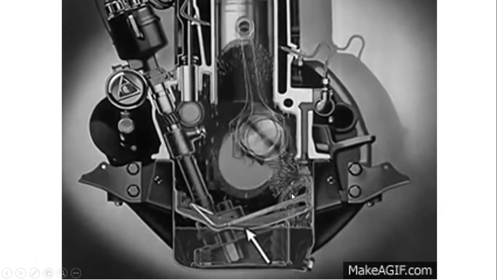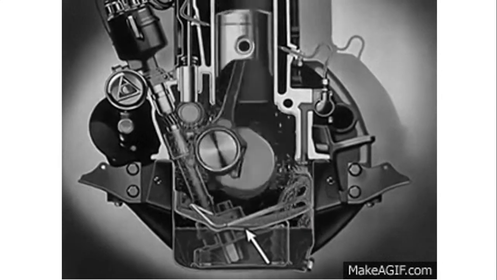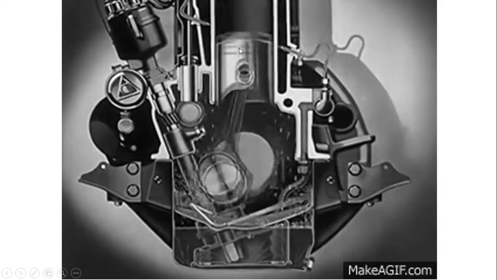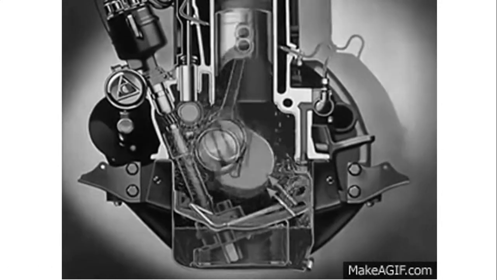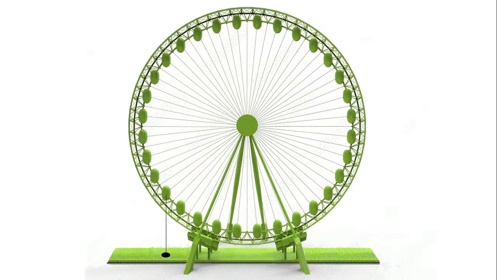The ordinary automobile or car engine shows simple harmonic motion when it comes to the piston. The piston there going up and down, backwards and forwards. That's an example of simple harmonic motion.